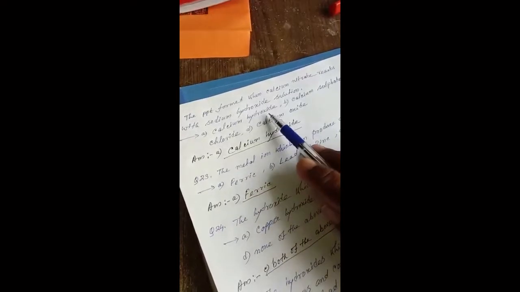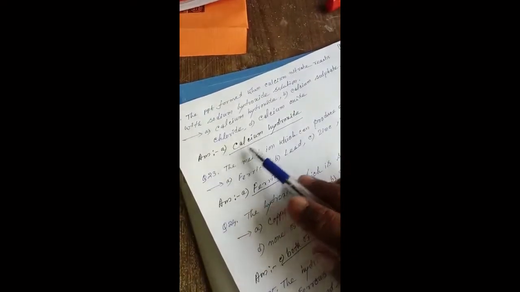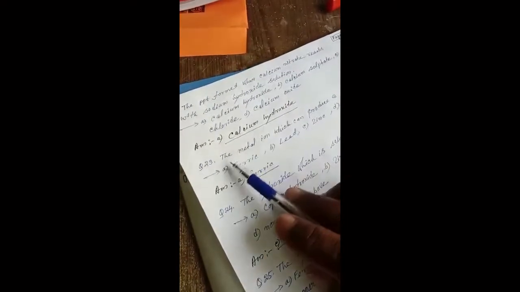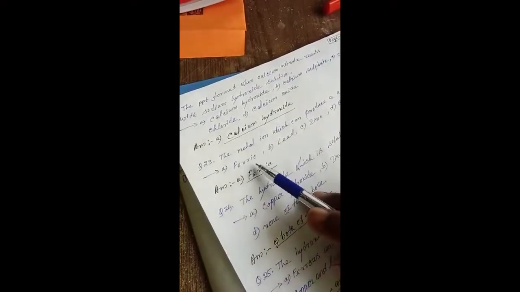The precipitate formed when calcium nitrate reacts with sodium hydroxide solution: calcium hydroxide, calcium sulfate, calcium chloride, calcium oxide. The correct answer is option A, calcium hydroxide. Next question: the metal ion which can produce a colored ion: ferric, lead, zinc, calcium. The correct answer is option A, ferric.